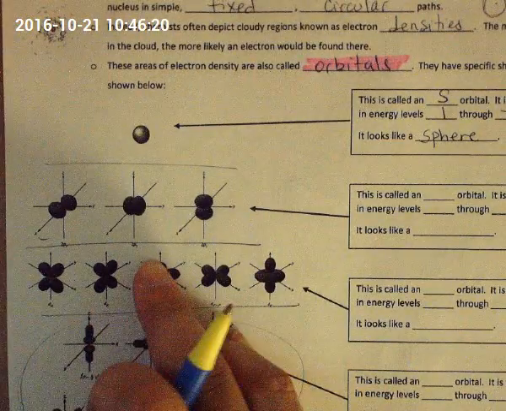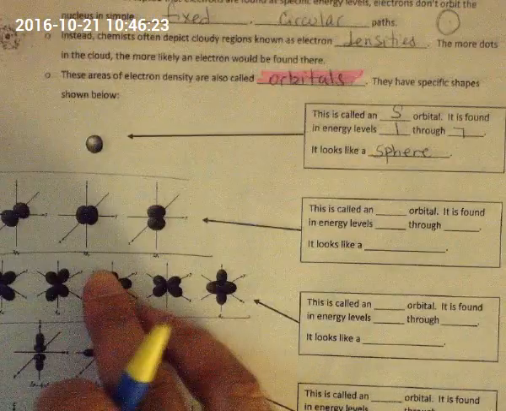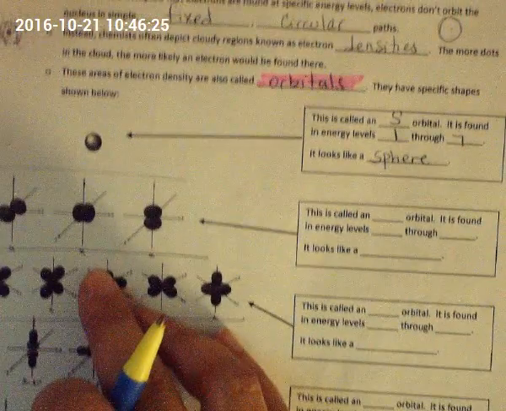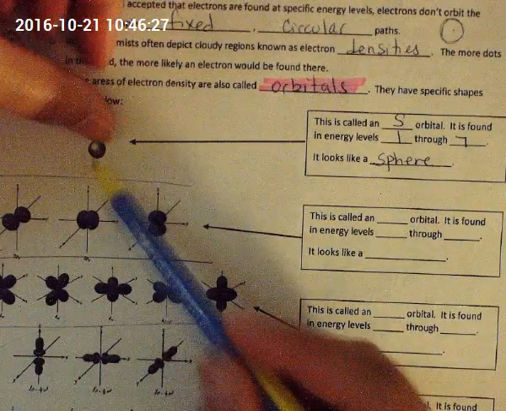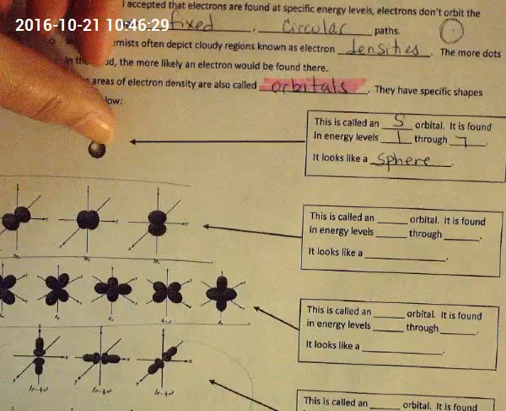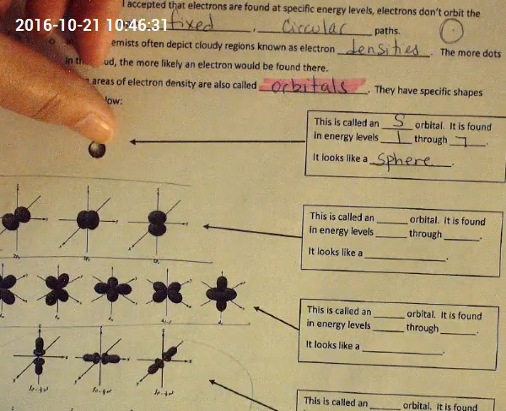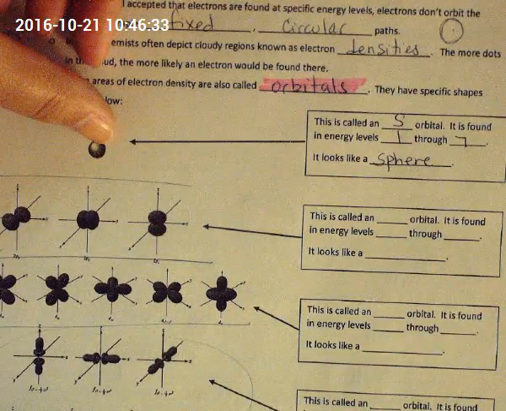That's not really what S stands for. S actually stands for simple. But I want you to think S for sphere, because this is one of the things that you're going to be asked on your next test. I'll give you a bunch of pictures and I'll ask, what kind of orbital is this? And you're going to have to be able to tell me S, P, D, or F.